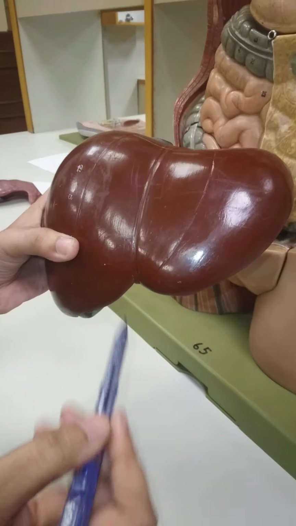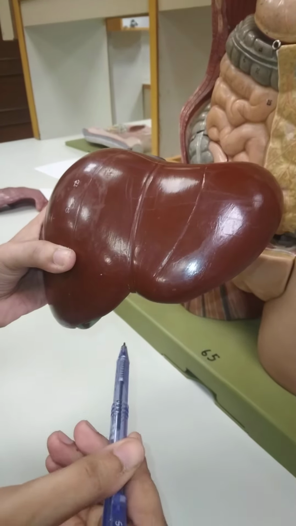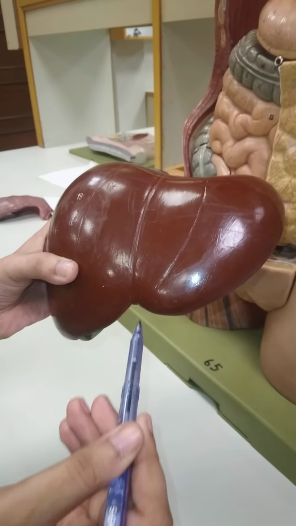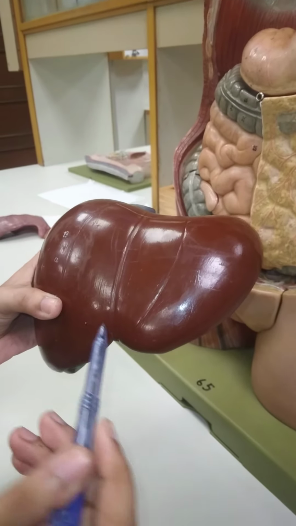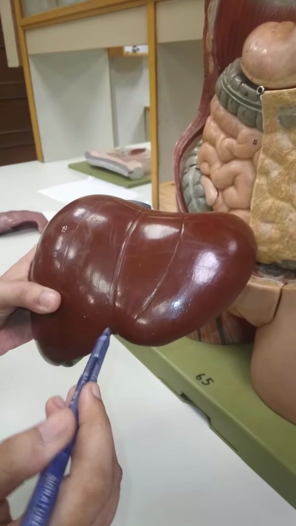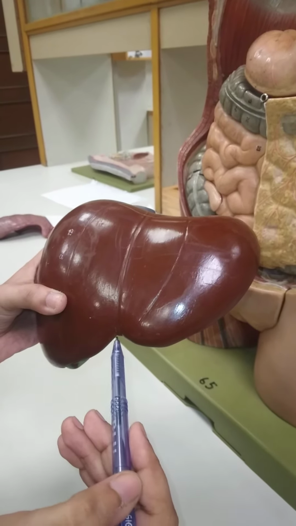Extending downwards, the falciform ligament gives a free end, and that is basically the round ligament, the ligamentum teres hepatis of the liver. And what its importance is: it is basically a remnant. The ligamentum teres is a remnant of the umbilical vein.